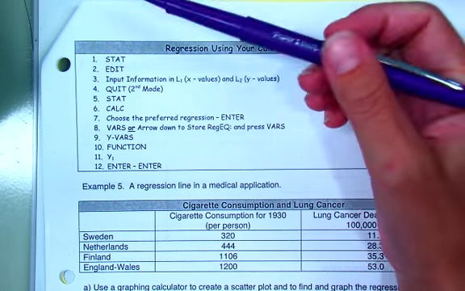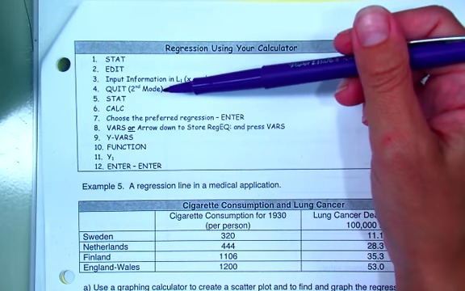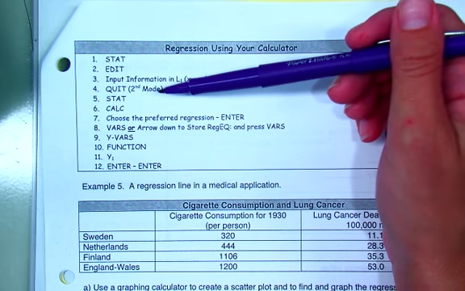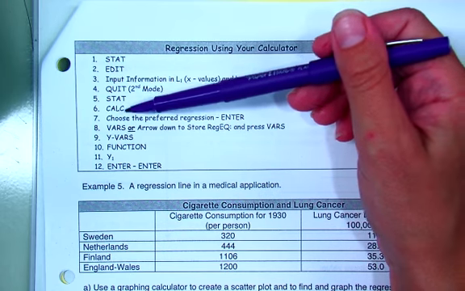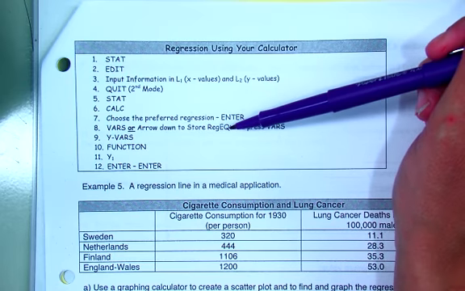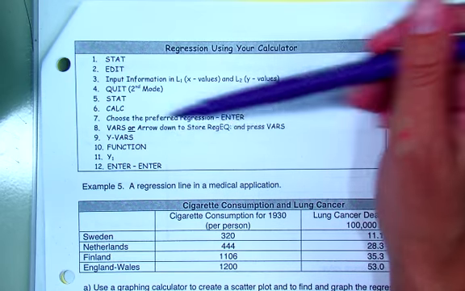So it's stat, edit, inputting your information in L1, L2. I feel like we might have done this before in one of those calculator sheets, but I'm not 100% sure. And then stat, calc, and depending on your operating system, it might be a little bit different, but I think most of you have the updated operating system now, so these should all work.